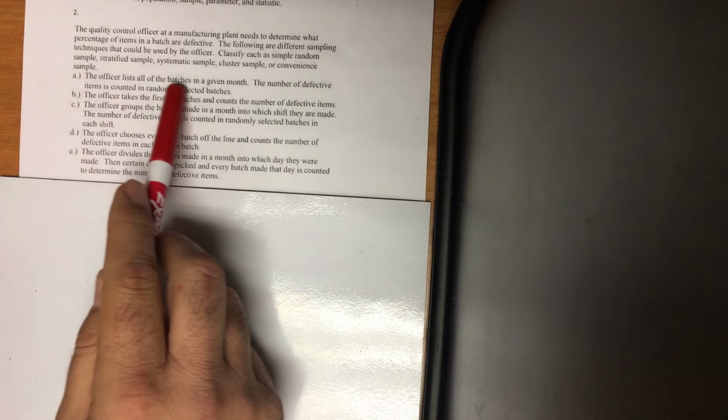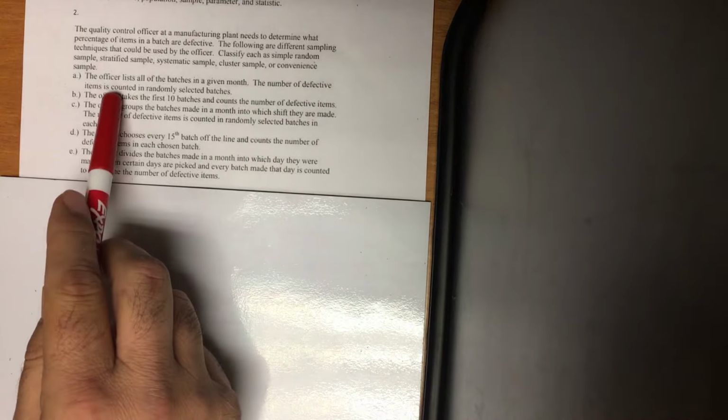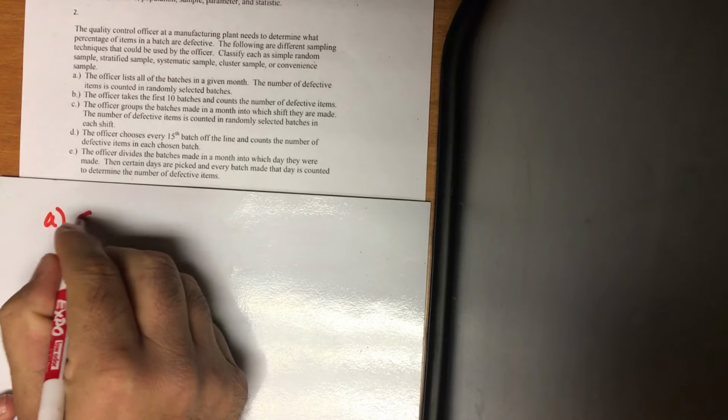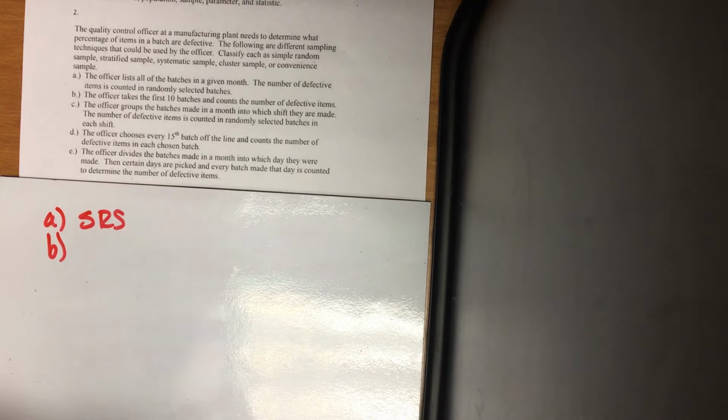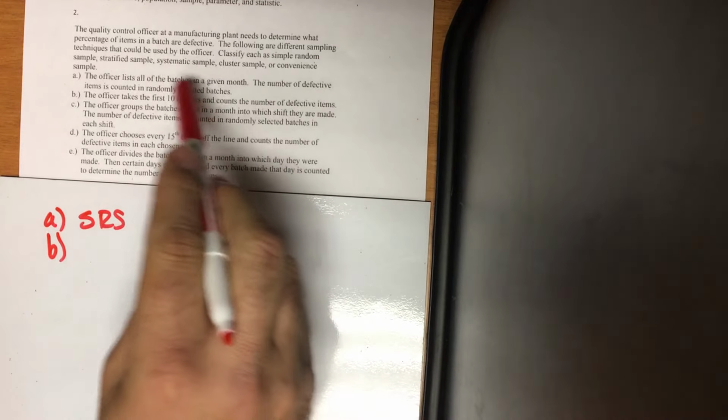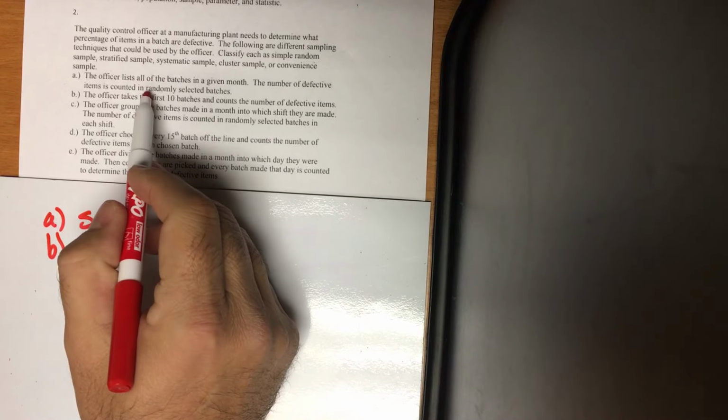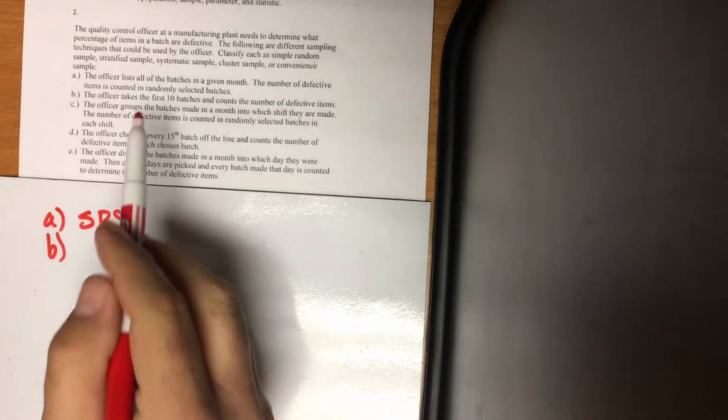So the officer lists all the batches in a given month. The number of defective items is counted in randomly selected batches. So that one sounds like it must be a simple random sample. It's a little hard to tell for sure because how is he selecting them randomly? But we'll just go ahead and say, well, it's random, so we must assume then it's simple random.